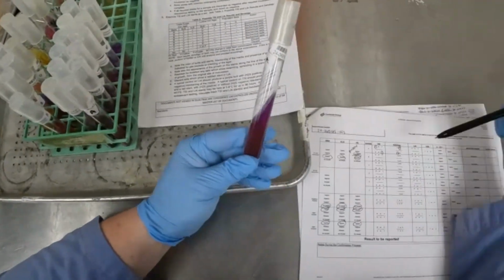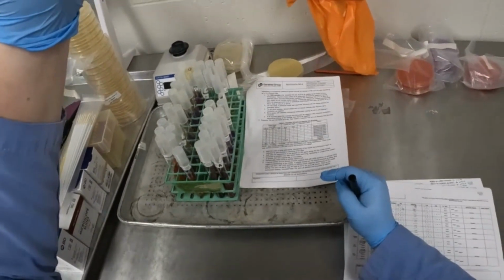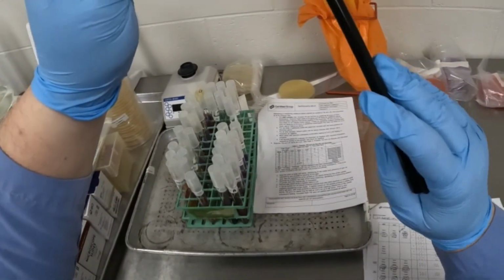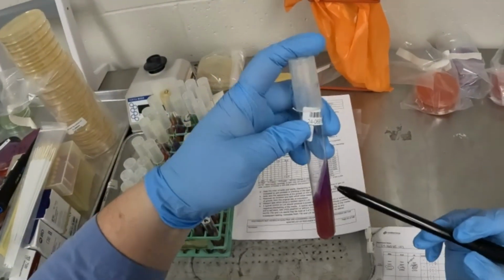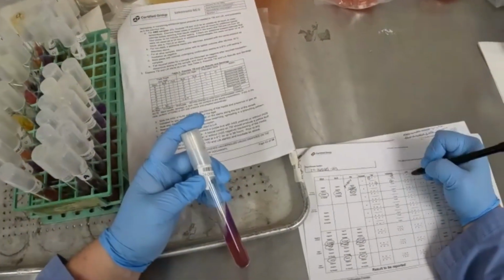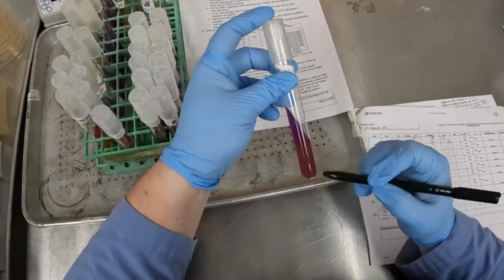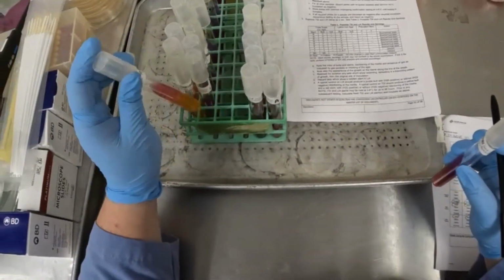Now we're going to record our LIA. So our LIA, you actually kind of have to hold it up to the light a little bit. This does have yellow production. So this is going to be a P for purple. So purple slant over a yellow butt. So purple over yellow. And then it's also asking for that H2S production.